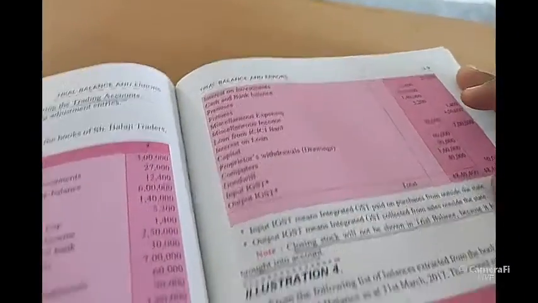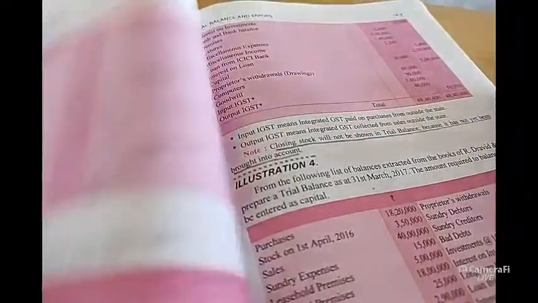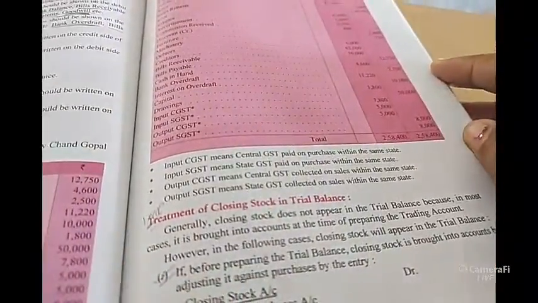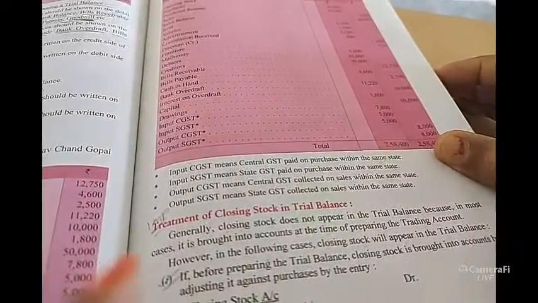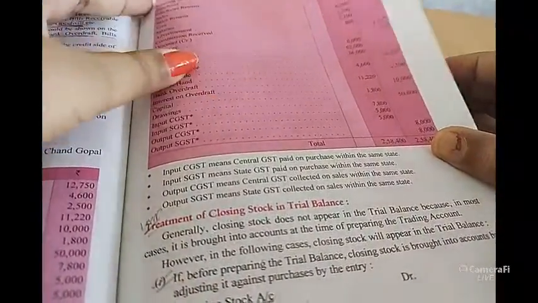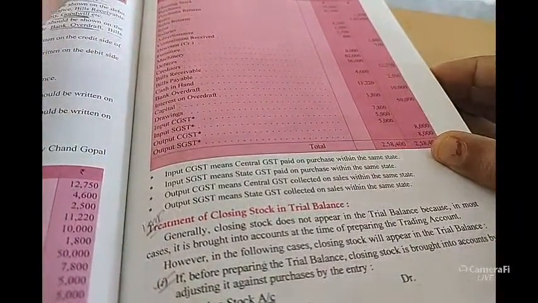Then closing stock. As I told you yesterday, we were doing sums on the treatment of closing stock. Always remember that closing stock is not included in the trial balance.